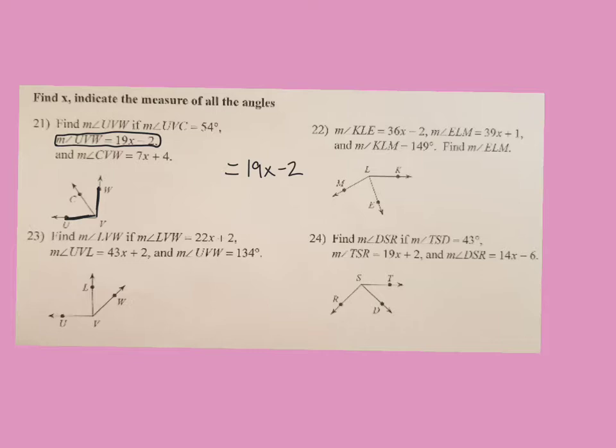The next thing I'm going to do is look for one of the other smaller pieces. So I'm going to look for CVD or UVC. So UVC is 54 degrees. That's the first piece. So I know that is 54 degrees. Now CVW, that's going to be my blue piece. So C to V to W is 7x plus 4. That tells me it's 54 plus 7x plus 4 equals 19x minus 2.